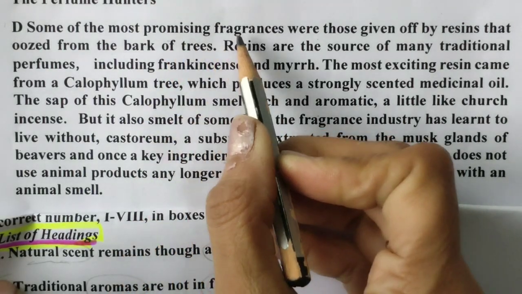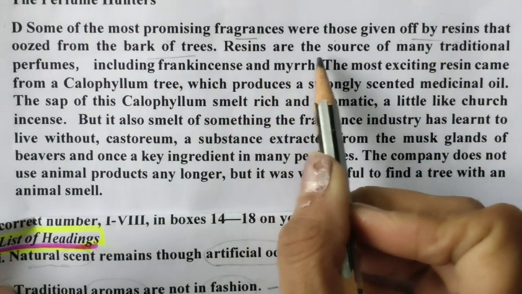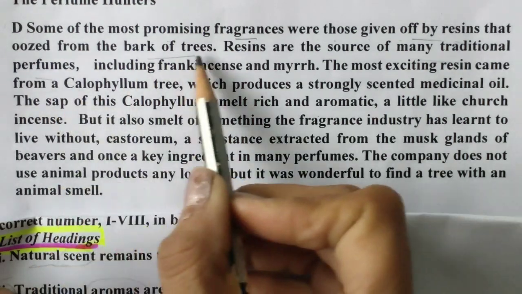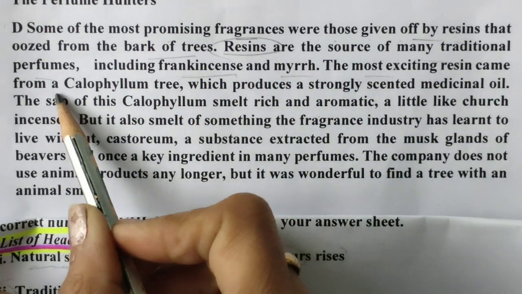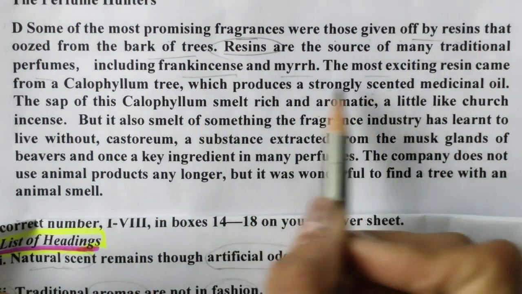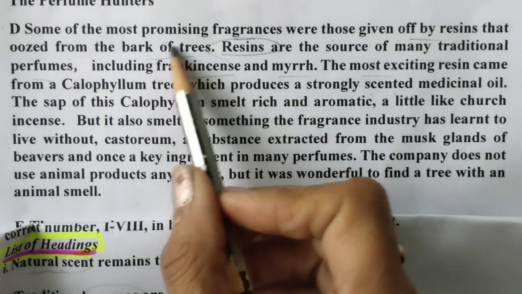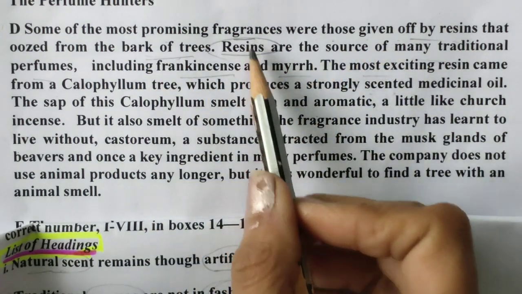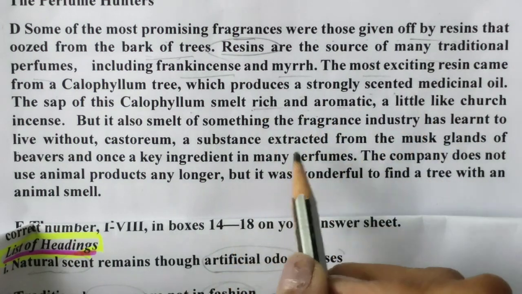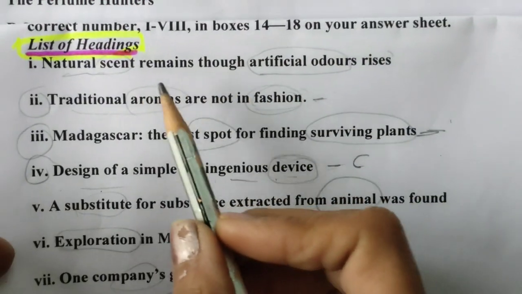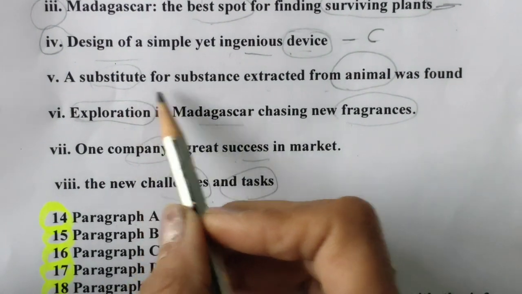Some of the most promising fragrances were those given off by resins that oozed from the bark of trees. Resins are the source of many traditional perfumes. Okay, they are talking about resins, including this, the most exciting resin came from this tree which produces a... now here they are talking about trees. From the bark of the tree, they are producing fragrances. The sap of this rich and this, is it matching? Natural scent remains, artificial odor rises. These three we have selected.